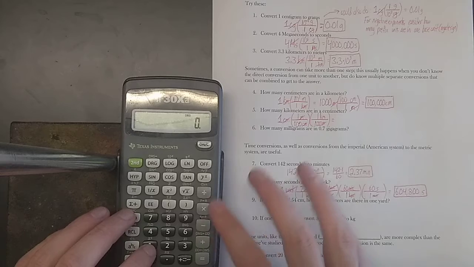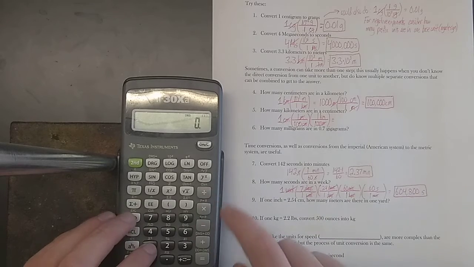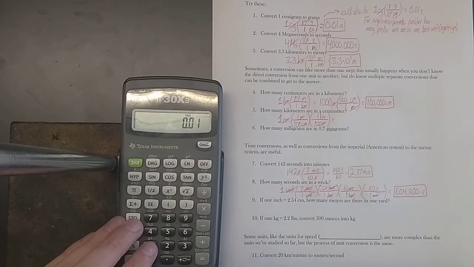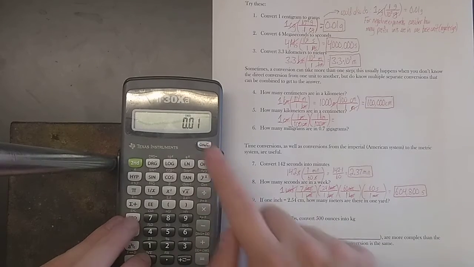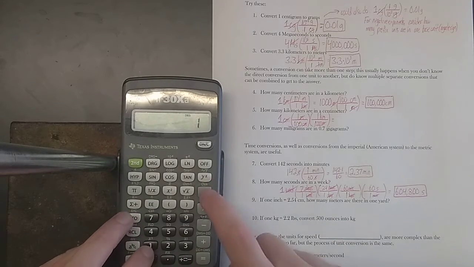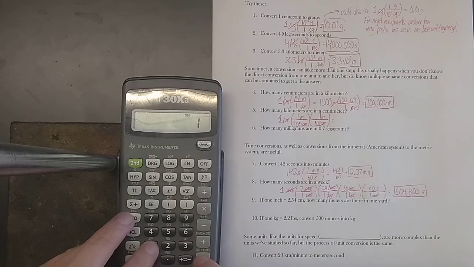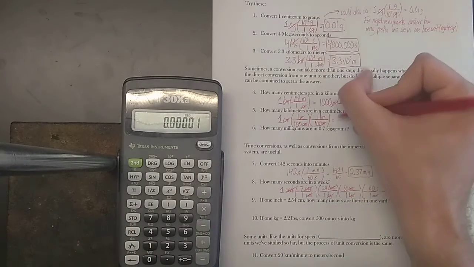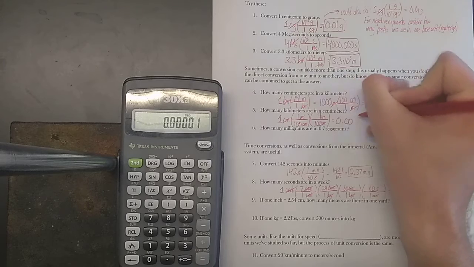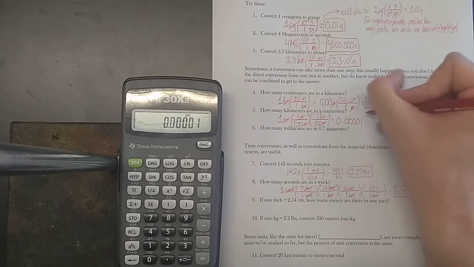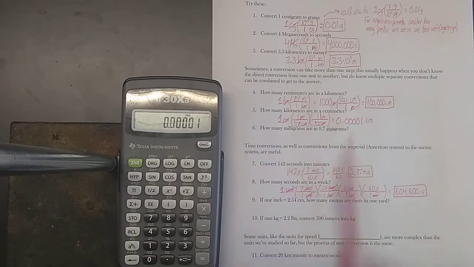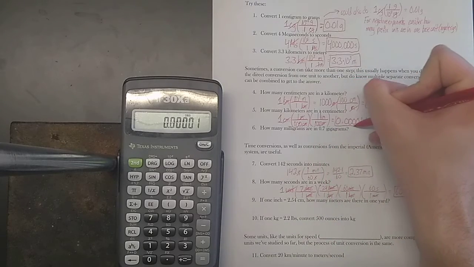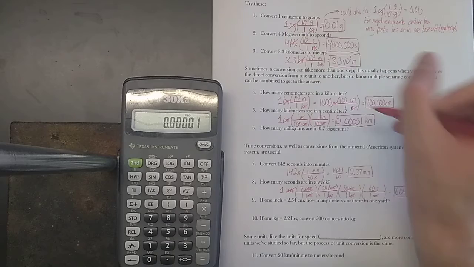I mean, I can prove it to you. 1 times, in parentheses, 1 over 100 gives us 0.01. Instead, I could just do 1 divided by 100, 0.01. So 1 divided by 100 divided by 1,000 gives us 0.00001 kilometers. In other words, a centimeter is a tiny fraction of a kilometer. I mean, we probably expected that, but still, good to see.